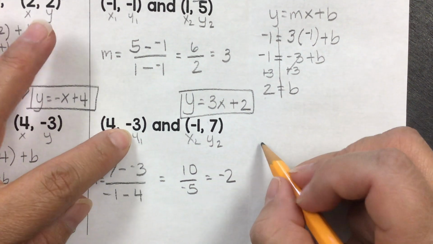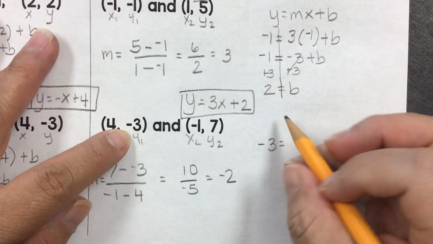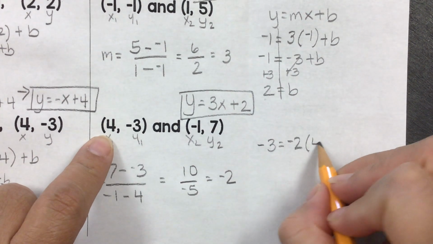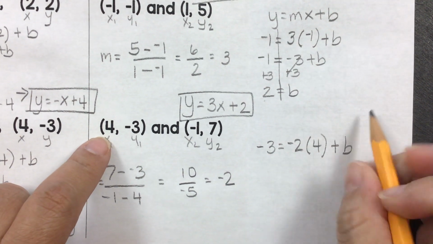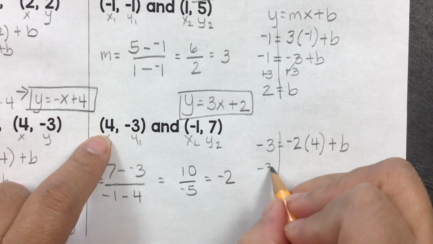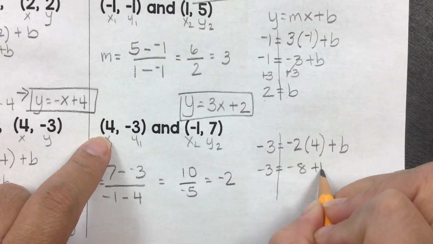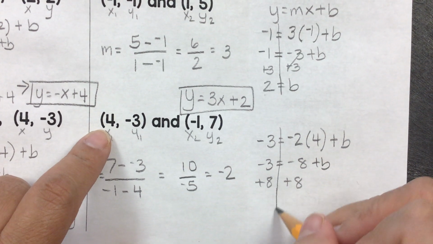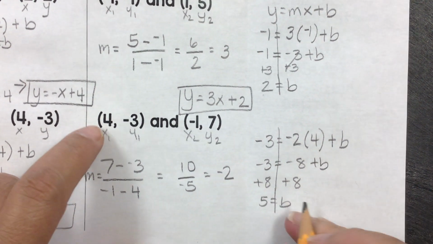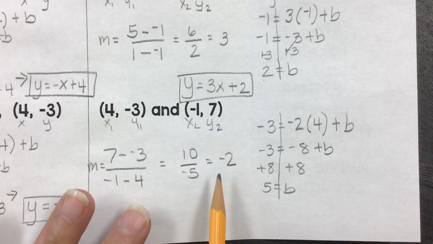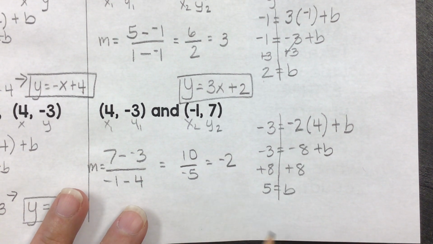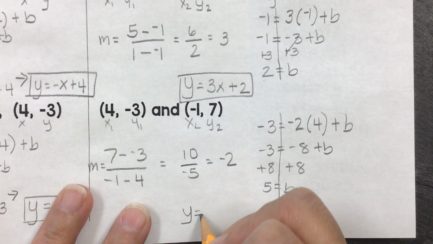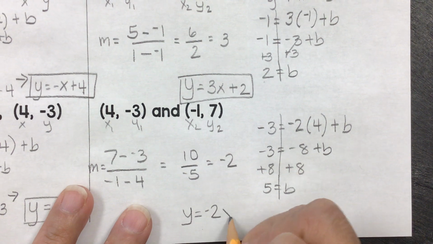We're going to substitute in the values. -3 is equal to the slope times the x value, and we're looking for plus b. Draw the line. -3 is equal to -8 plus b. Add 8 to both sides. 5 is equal to b. Now we can write it in slope-intercept form. That's why we found the slope and found the y-intercept, making your final answer y is equal to -2x plus 5.